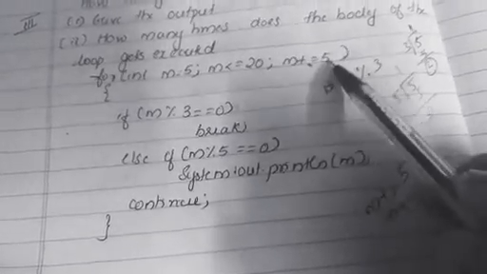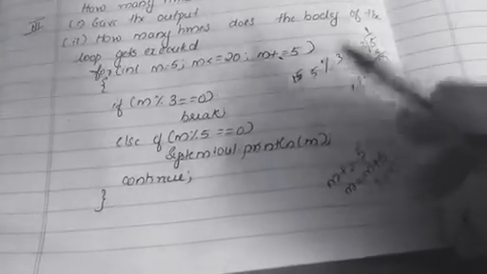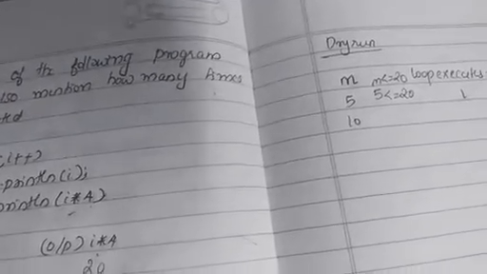It's 5. So that is 5 plus 5. So now the value of m becomes 10. For the second iteration the value of m becomes 10, so you have to write this over here, 10. Now the value of m becomes 10.